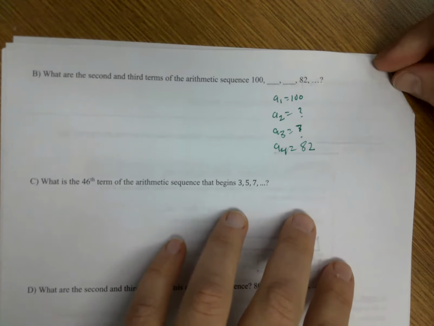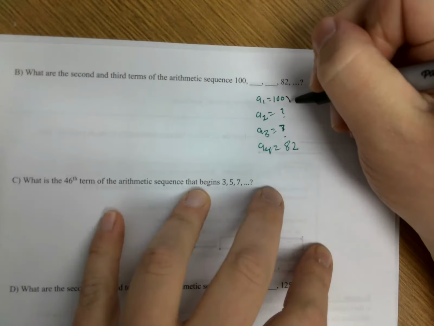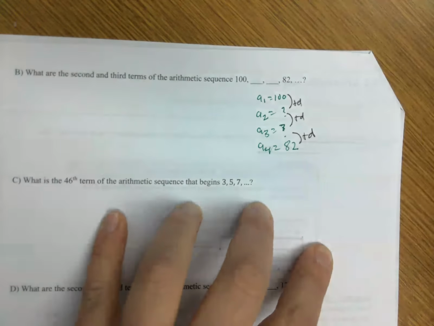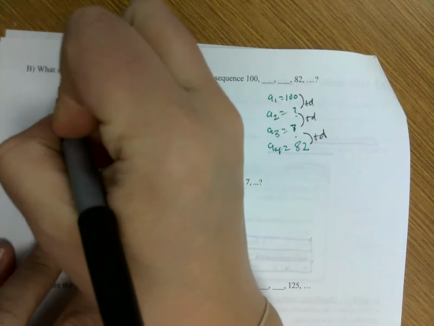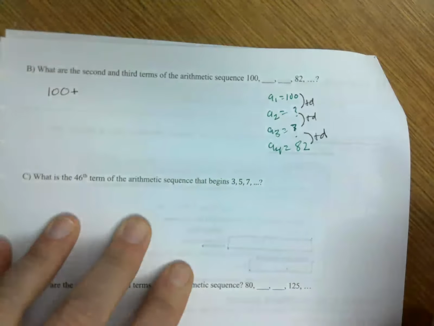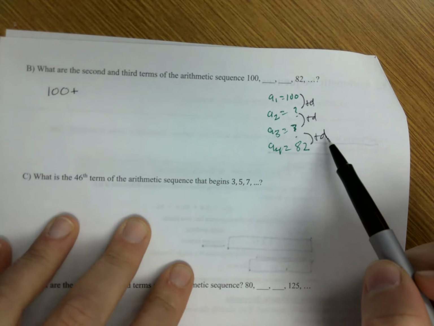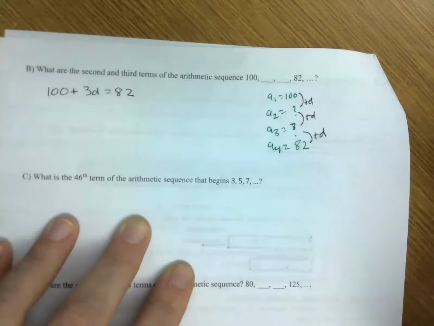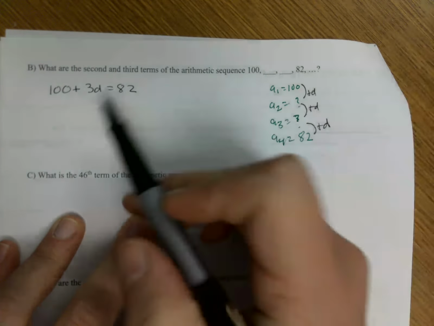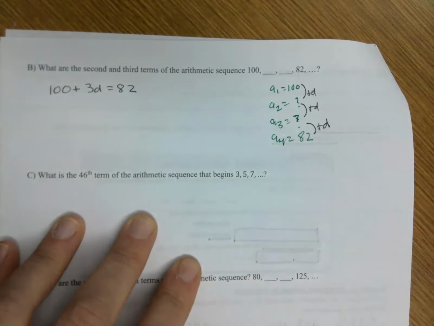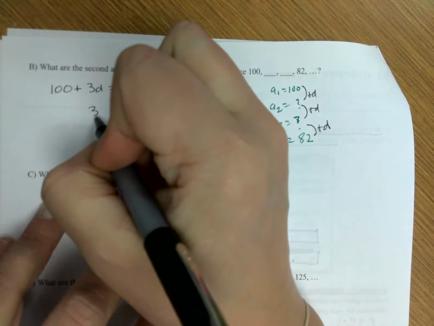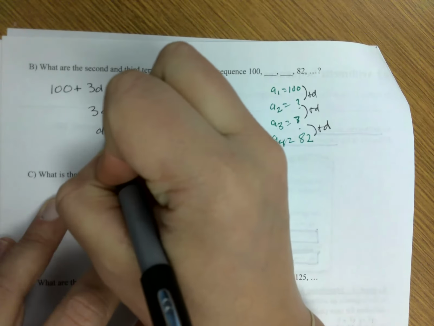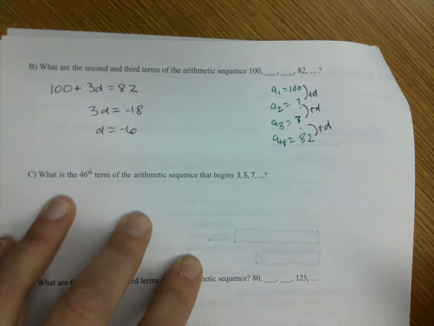However, it's already telling us it's arithmetic, so we have to do something plus D plus D plus D to get to 82. We can set up the equation 100 plus 1, 2, 3 D's, because we're adding that common difference 3 times, would be equal to 82. And if I solve this, I know that the D should be negative because I'm moving smaller. So I subtract 100, divide by 3, I get D is equal to negative 6.